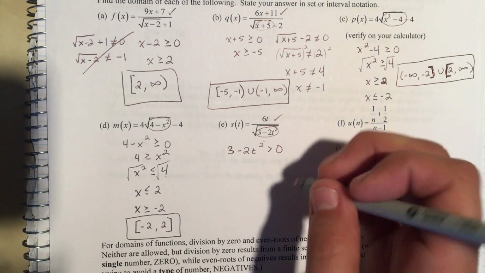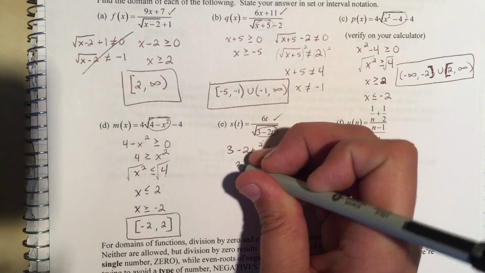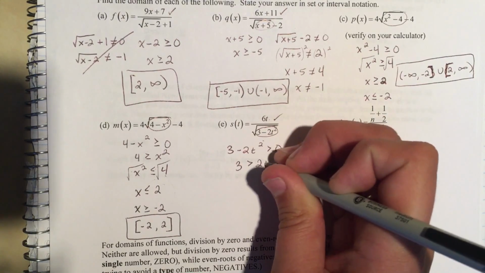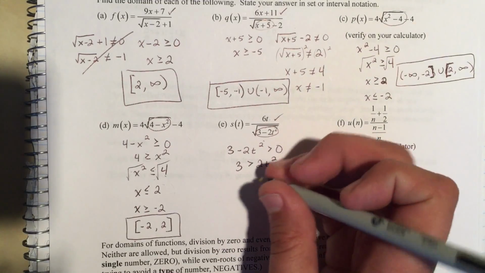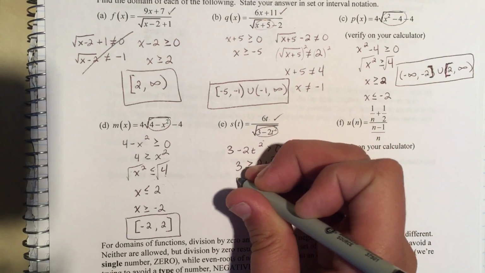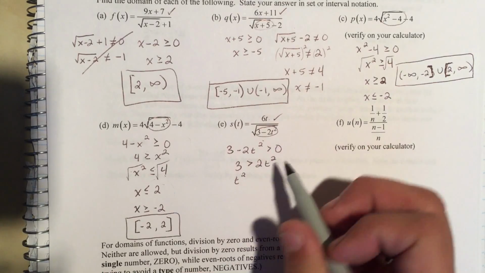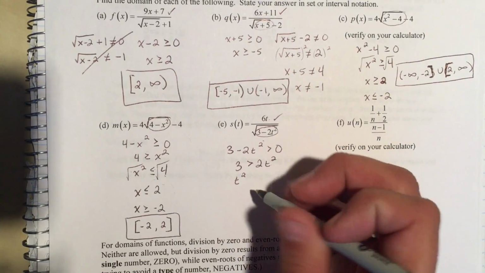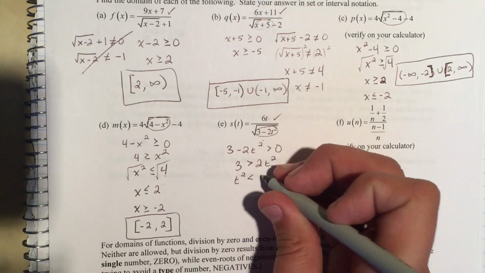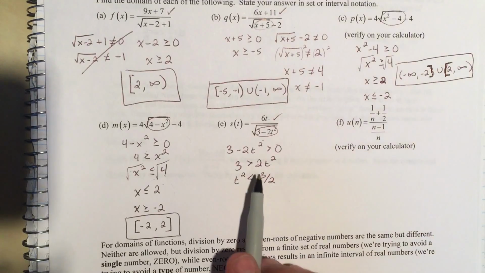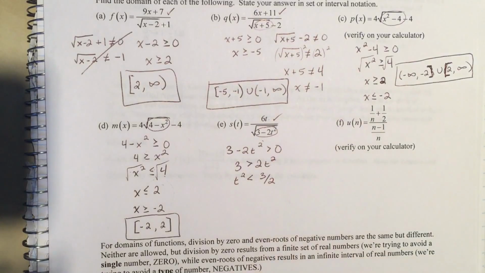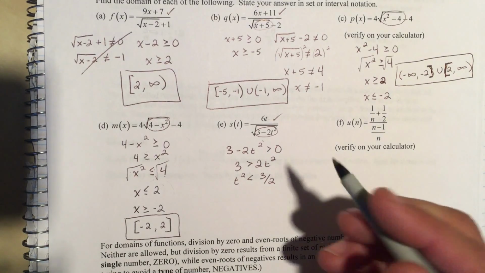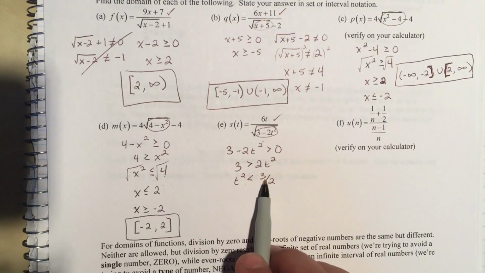Okay, so let's solve it again. 3 is greater than 2t squared. I'm going to flip it around and divide by the 2 at the same time. So normally I would have put the 2t squared over here, but I'm going to call that t squared. The point's facing the t. And I'm going to divide by 2, so this is 3/2. So I divided by the 2 to get 3/2. But then I flipped it around because I want my t on this side. And that's just a personal preference. If it doesn't bother you to have the t on the right, leave the t on the right. That's okay. So t squared is less than 3/2.